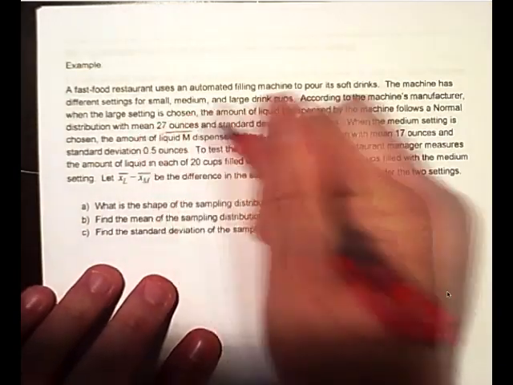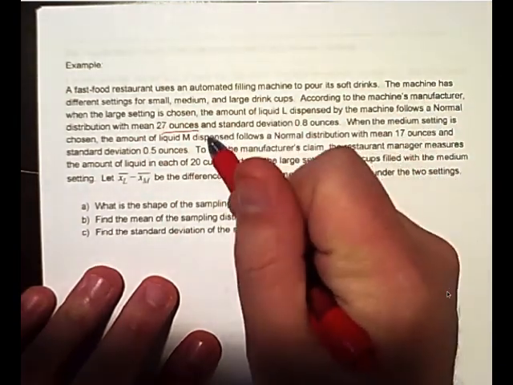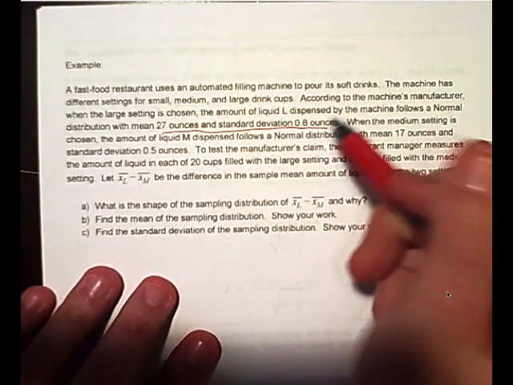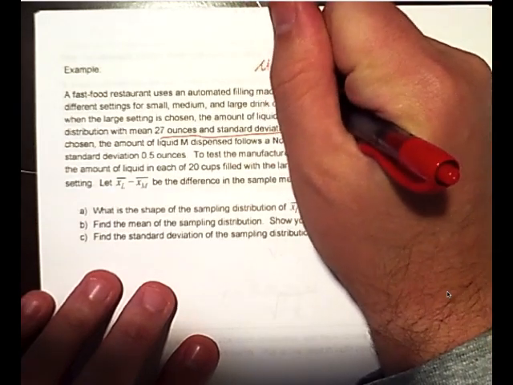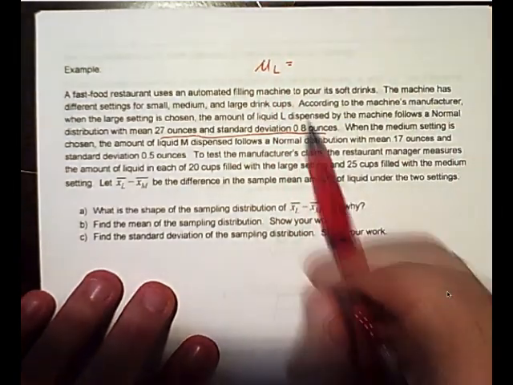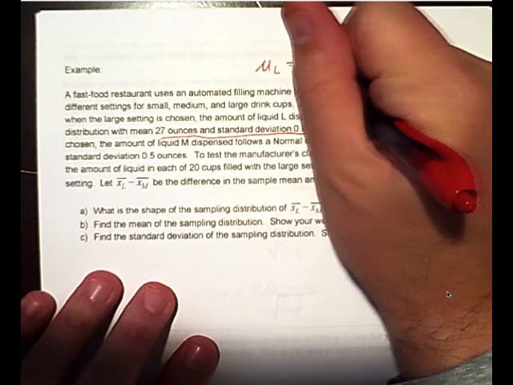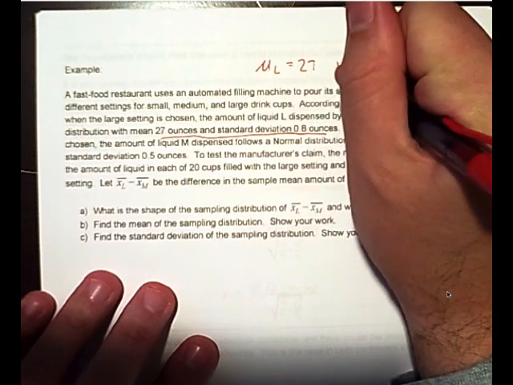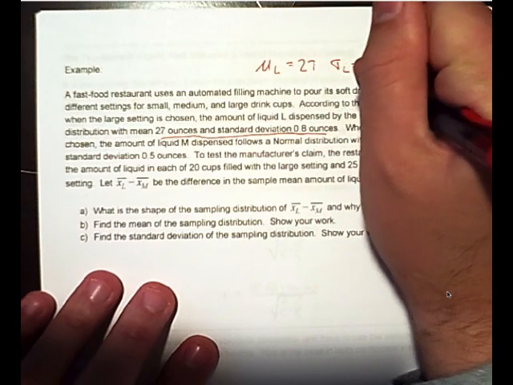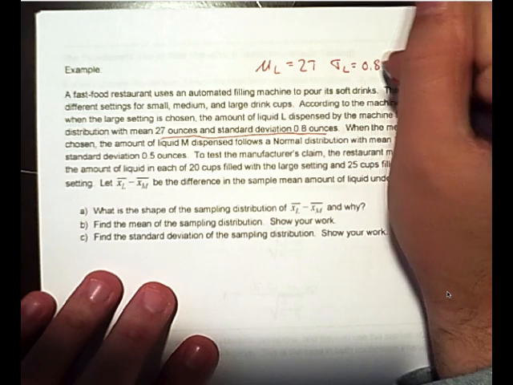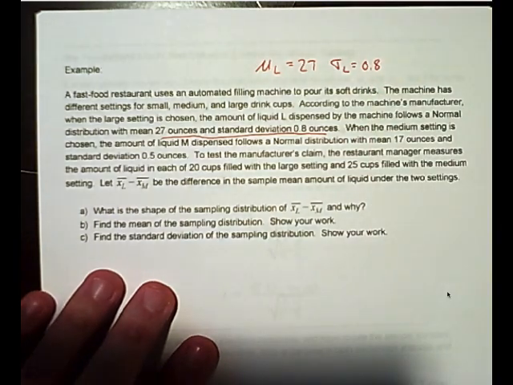So this is when the large setting is chosen. So I know that mu of L, the mean of the large, is 27, and the standard deviation of the large is 0.8. Those are both in terms of ounces.